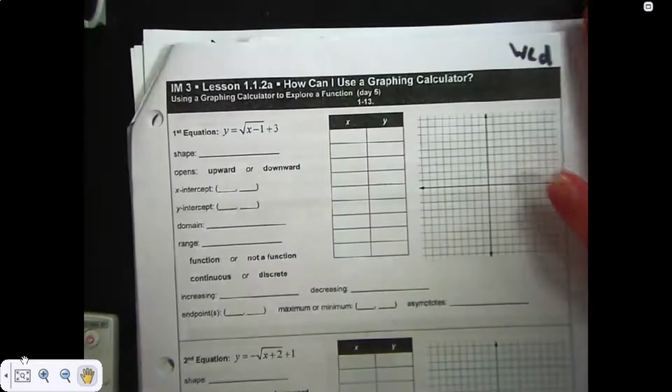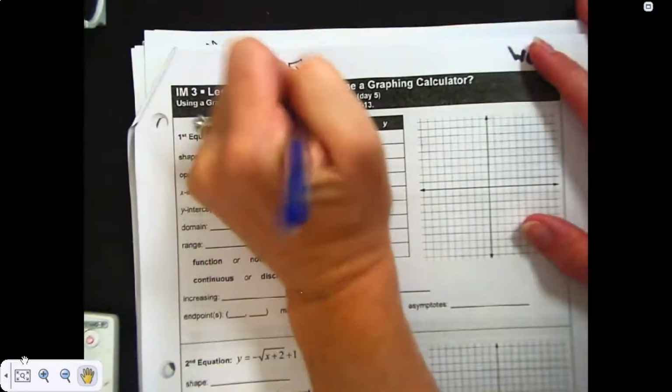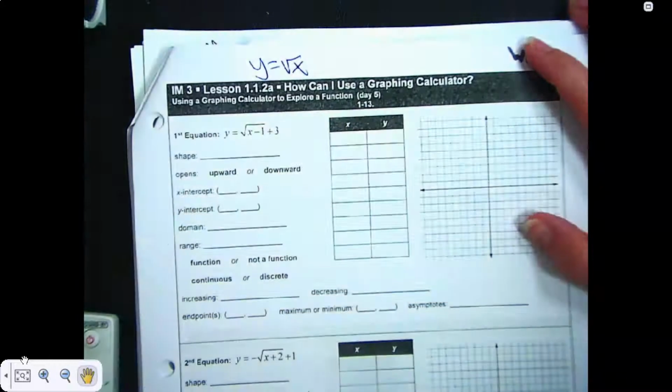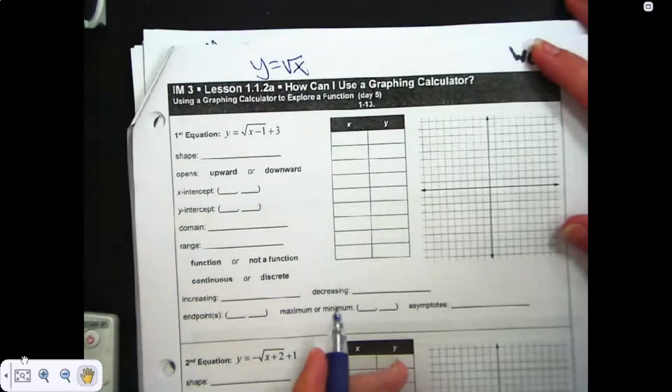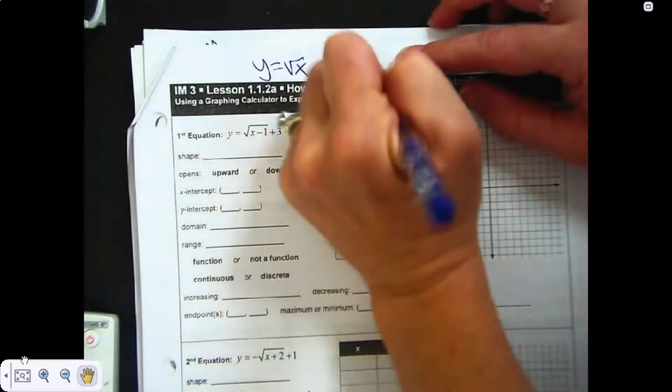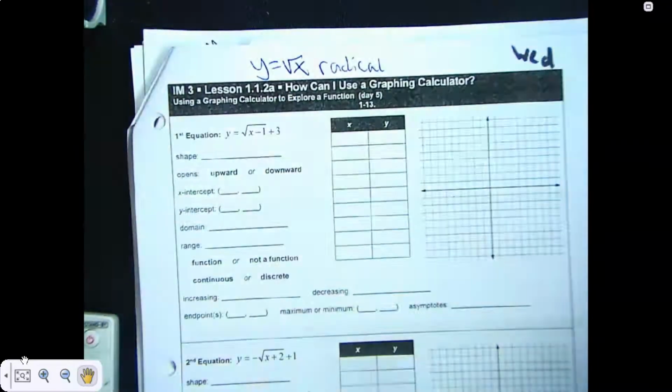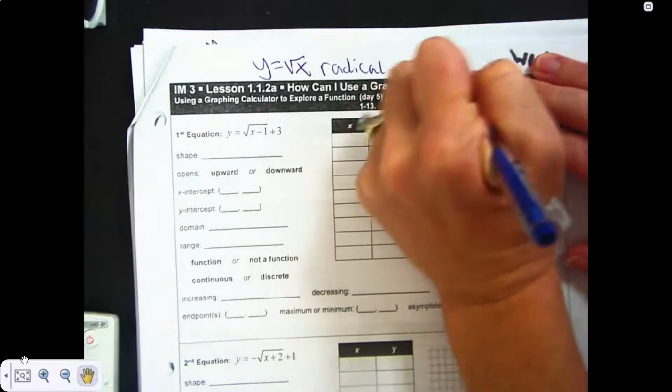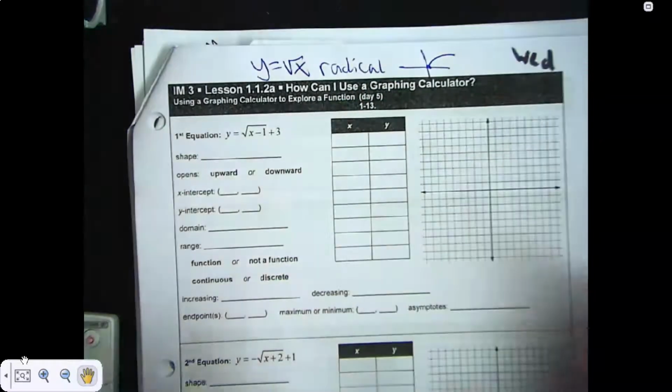So this is just an introduction, but I want to talk to you about the square root function, which I'm actually going to call the radical function, or the square root function. When you graph it, it almost looks like a half U, kind of on its side. And this is called the parent function, by the way.